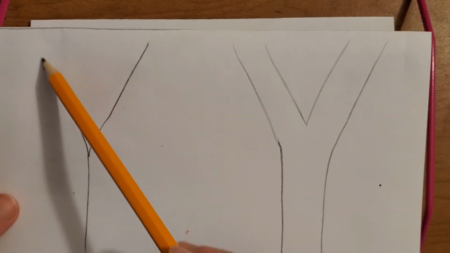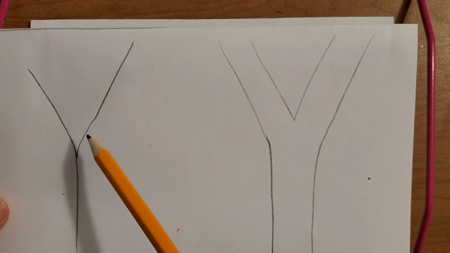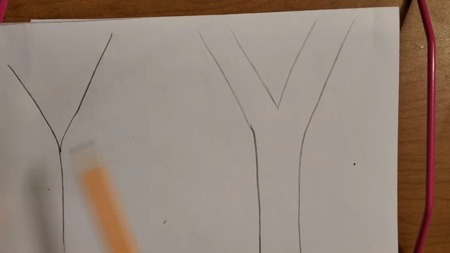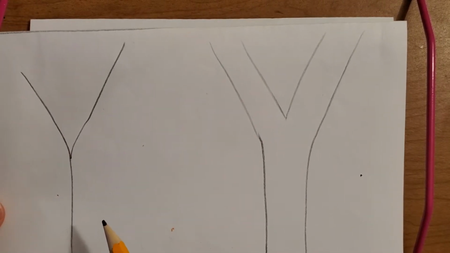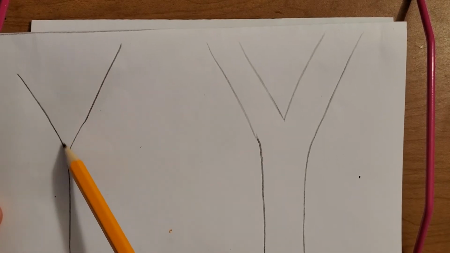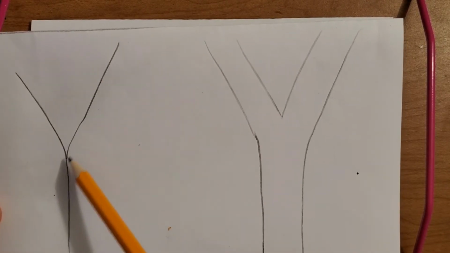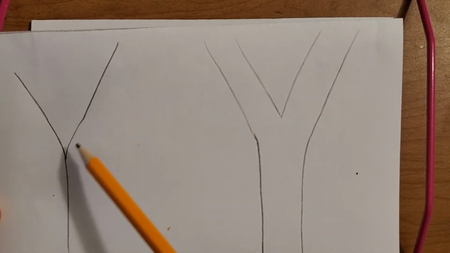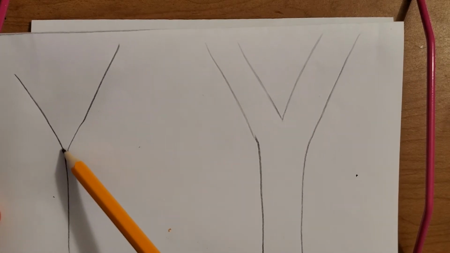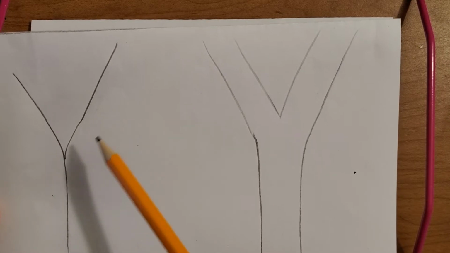You'll also notice that with these things that I have drawn, this Y shape or V shape, this is a typical structure of tree branches. Not all tree branches have this structure, but most tree branches are angular, meaning they have straight lines connected to another straight line, which can create a point like this.